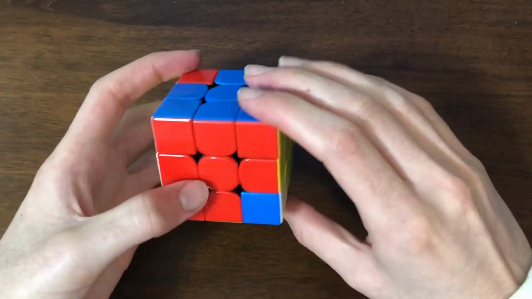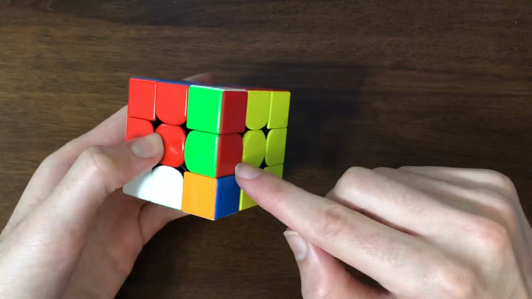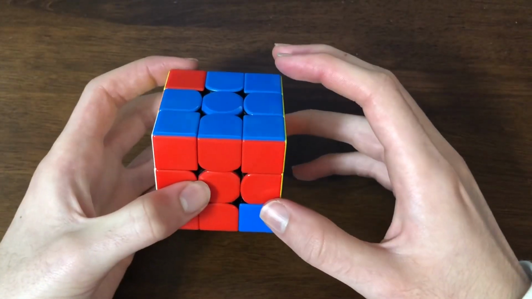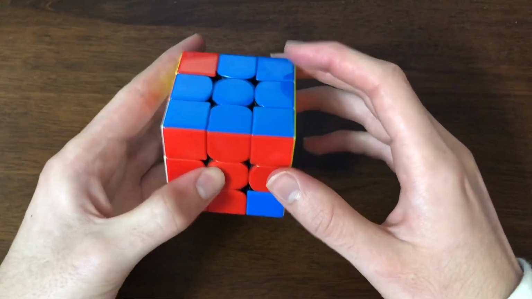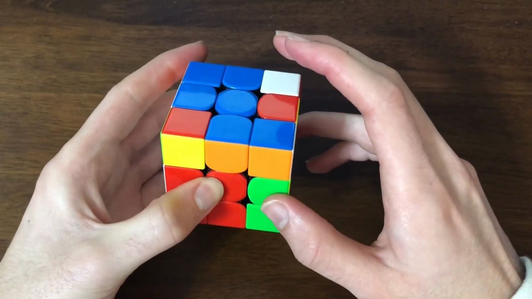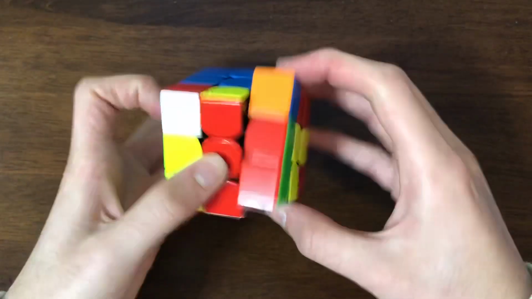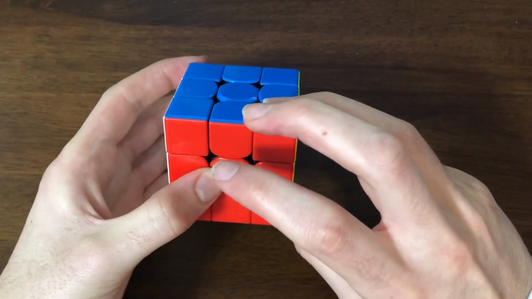So the next case I want to look at is this FDR target, and the normal old Pochmann way of solving this would be to do a DR setup here to RDF, and this is not the fastest way to solve this case. What you can actually do is a U prime R setup, and now you have a JB perm, and it's a very quick alg.